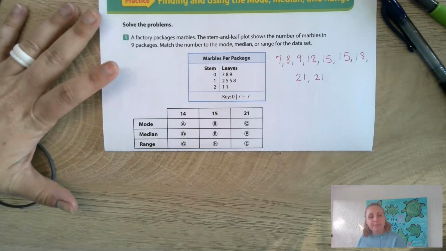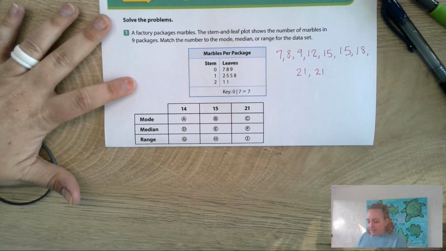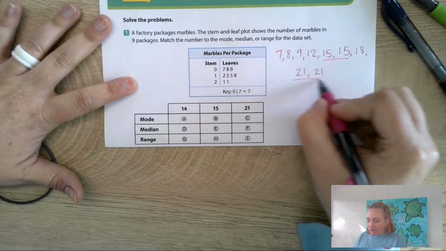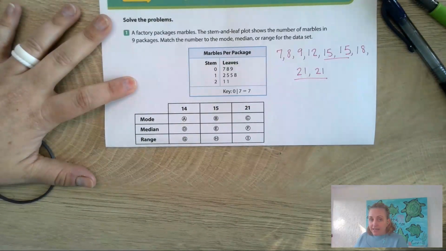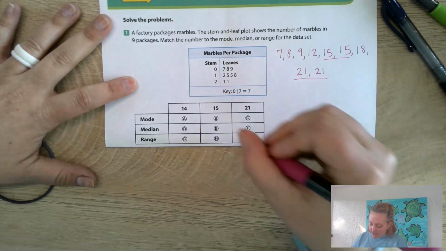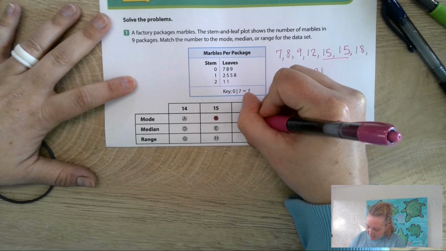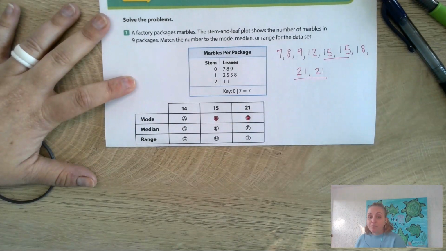The number that appears the most. I see 15 on here twice, and I see 21 on here twice. So in this case, I would actually have to fill in both 15 and 21 for the mode, because they both appear the most.